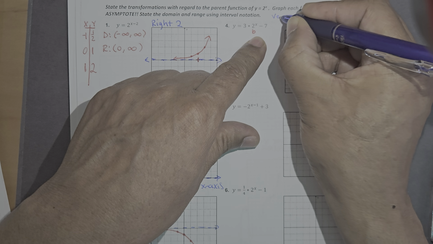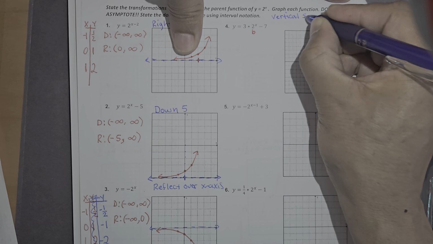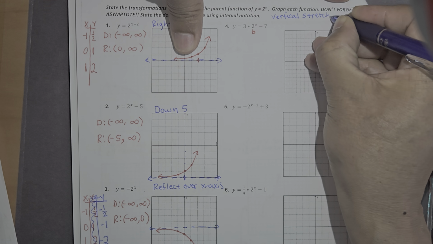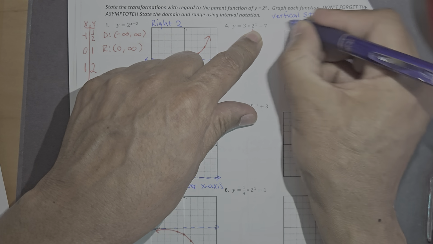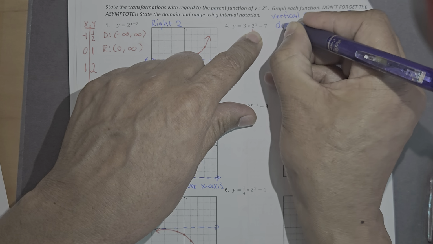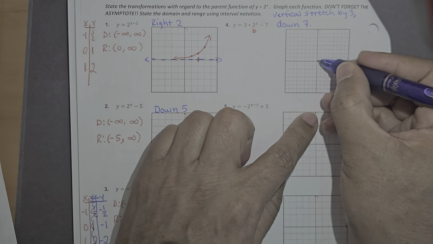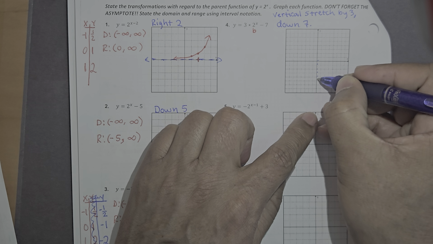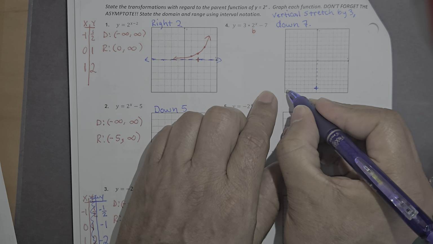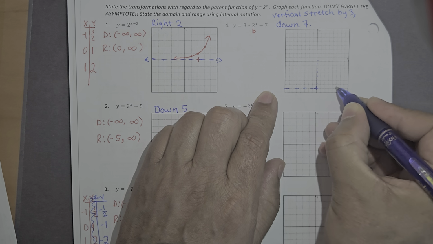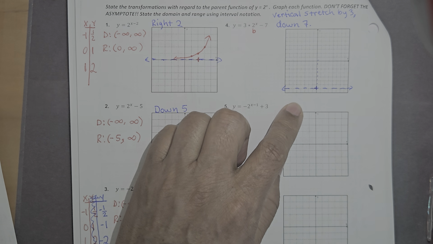So this has a vertical stretch by 3. And then that -7 is going to make the graph go down, or translate it down 7 units. Okay, so from the origin, I'm going down 1, 2, 3, 4, 5, 6, and 7. So we're going from this point out. So I'm going to sketch the asymptote before I do anything else. So always do the transformation and then sketch the asymptote.